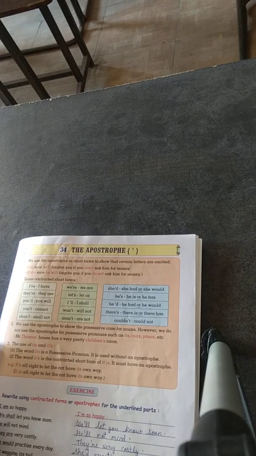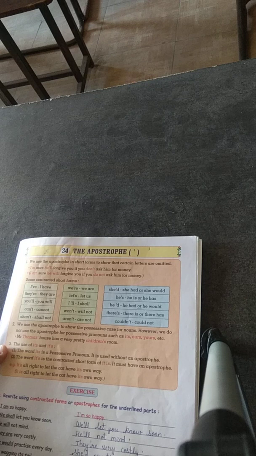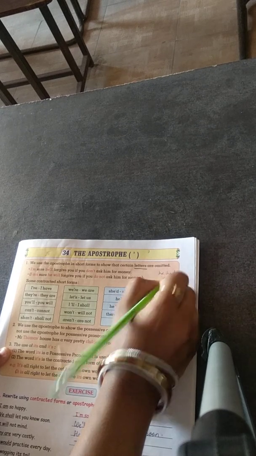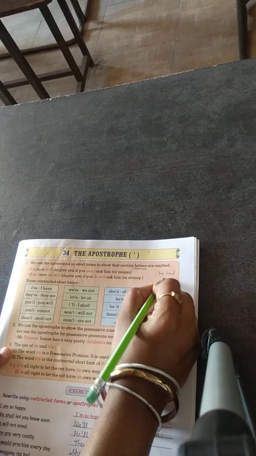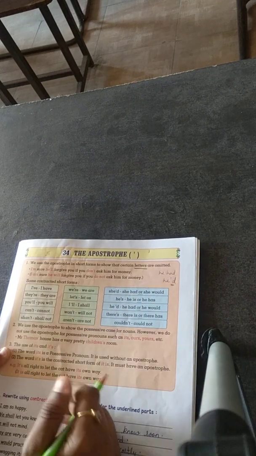So the next one is the apostrophe. This is a very simple punctuation which everyone knows, the apostrophe. This apostrophe is used in short forms to show that certain letters are omitted. That means suppose we write he had, we write it in this way. So we are omitting some letters, that is the short form. At that time we are using the apostrophe.